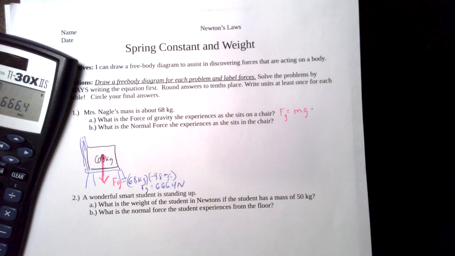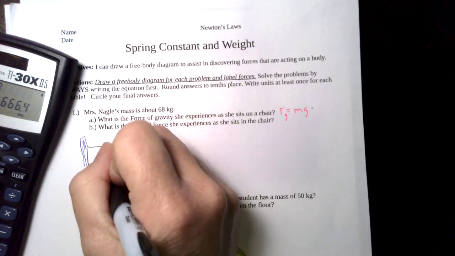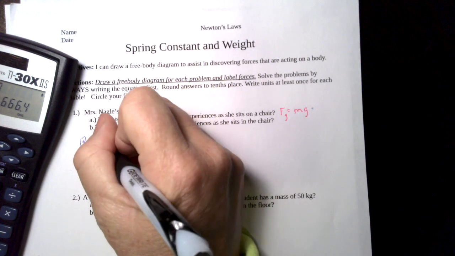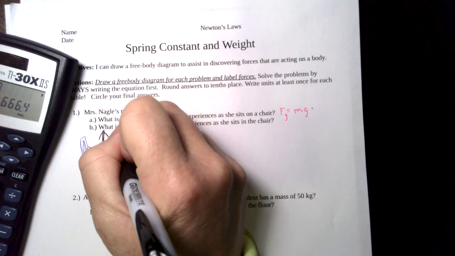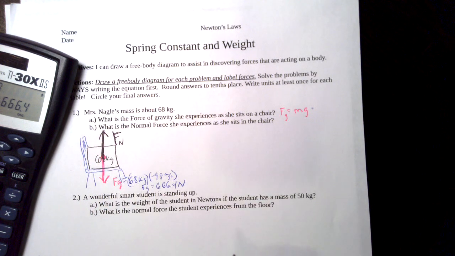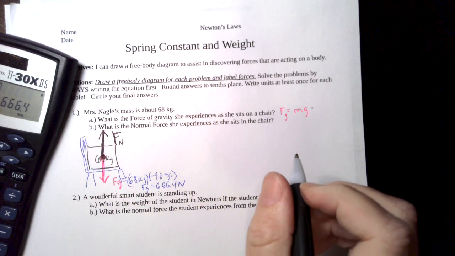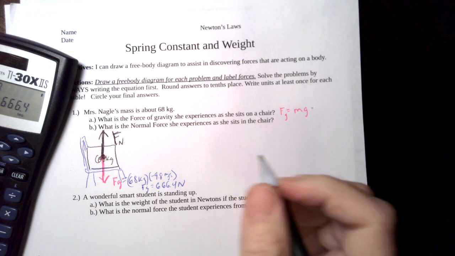Now what's the normal force that's pushing up on her? Well, her chair. Technically it starts right here, but we usually do the center of mass. That's force normal. That's the force that's normally there that normal people never think about, unless you're a physics student. Now, how do I find the normal force? Well, it's balanced.